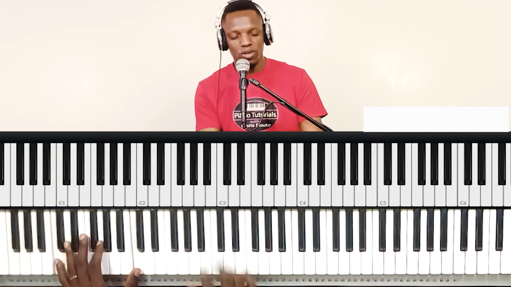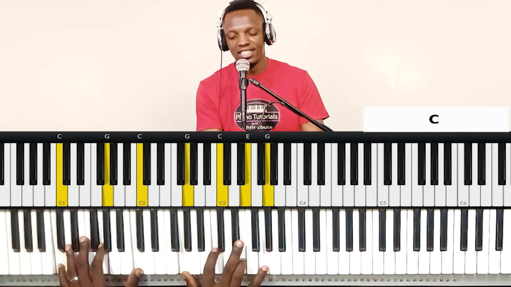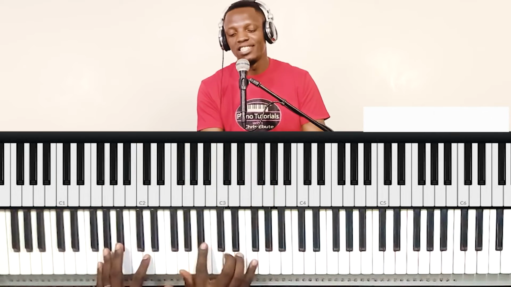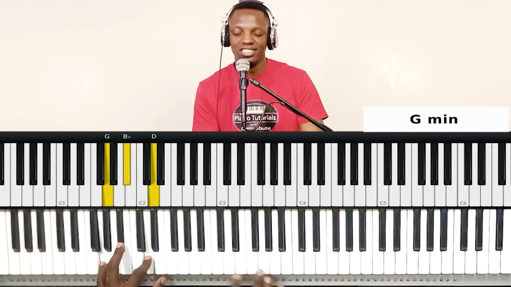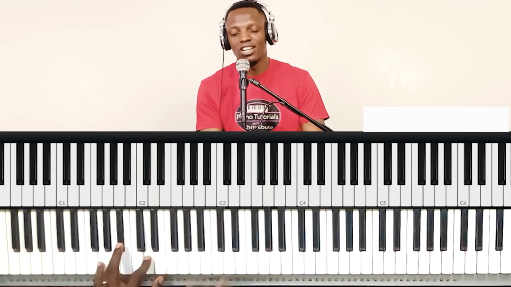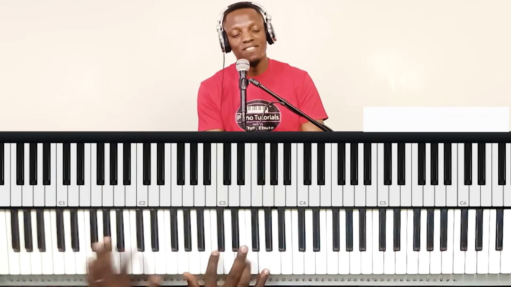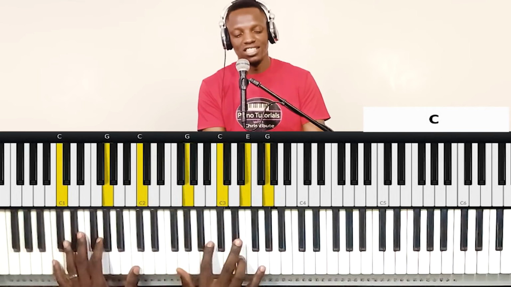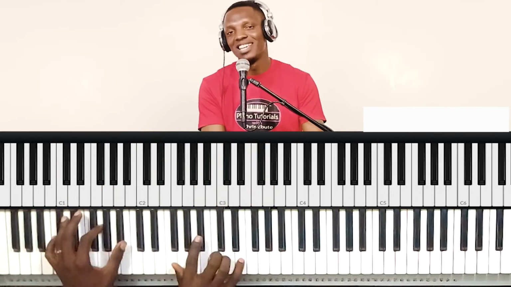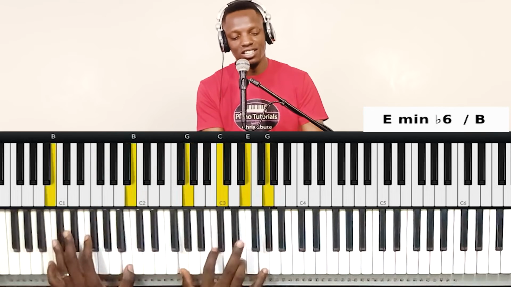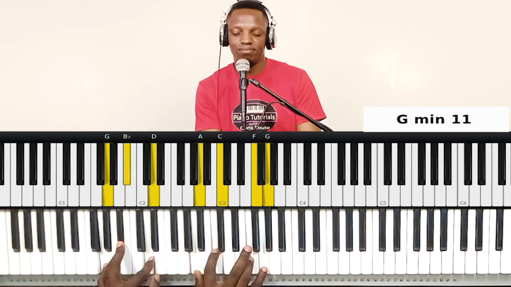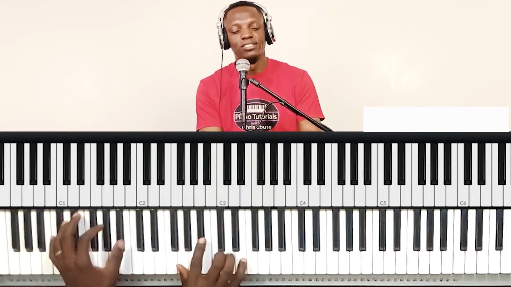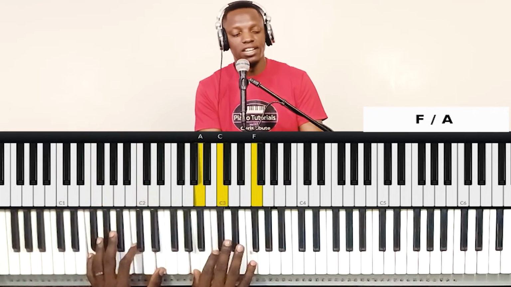All right, so you can see that. And then for this song, I can decide to add another, I can just repeat the G here because of the melody. So I can go like this. Done so much for me. Again, done so much for me. You see, done so much for me. I have a chord like this. Minor 11.